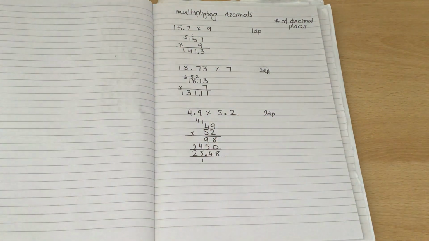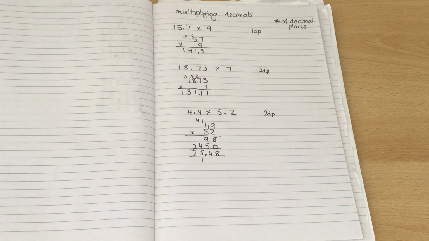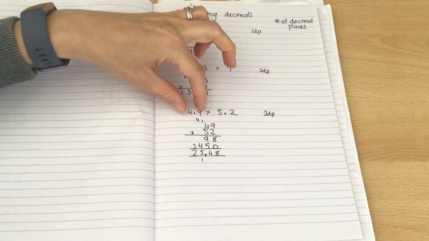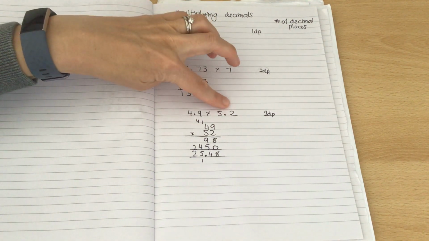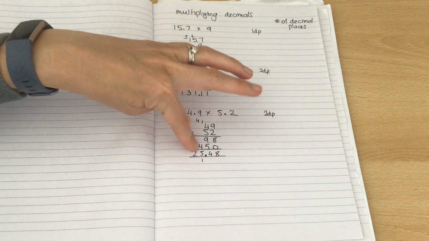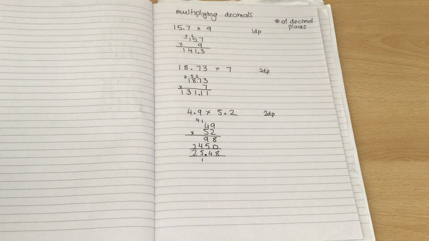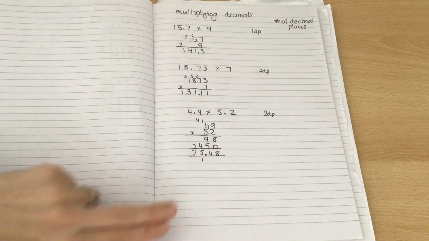So my answer will have 2 decimal places. My question had 2, my answer has 2. Okay, let's have a check though. If we were to round these, we would end up somewhere near 5 times 5. 5 times 5 is 25. So looking at my answer now, I do know that that one is correct.